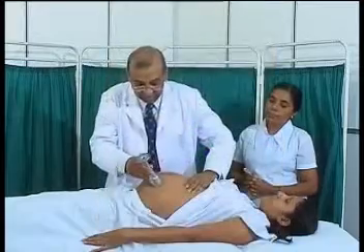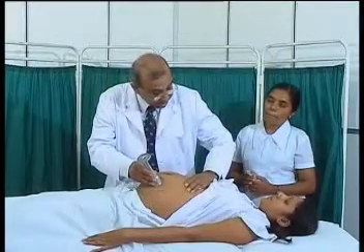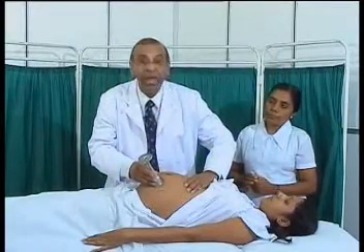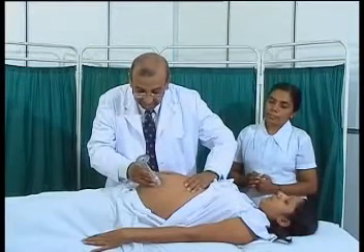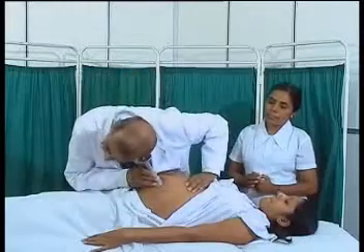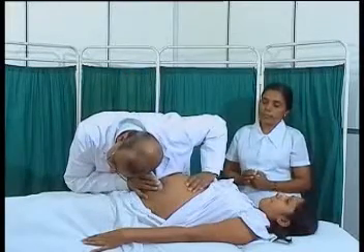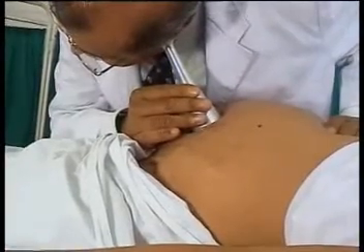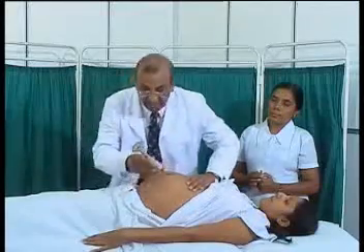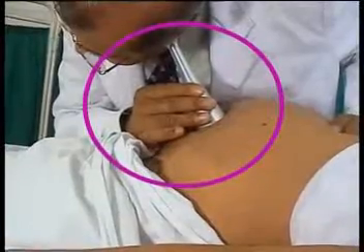And I'll place it exactly there, and please note that I have not released my left hand, and the fetal stethoscope is held with my right hand, and then I will listen to the fetal heartbeat, and while doing so I am always holding on to the fetal stethoscope.